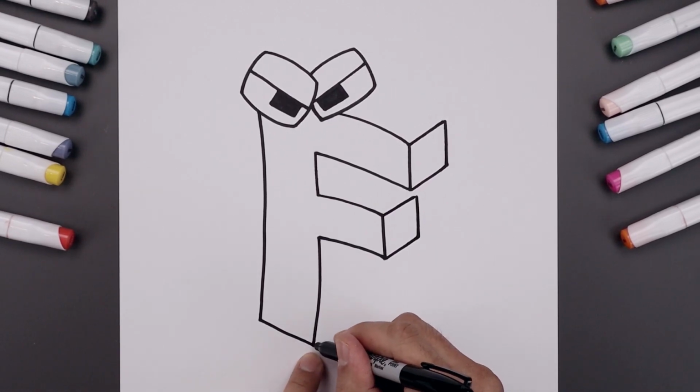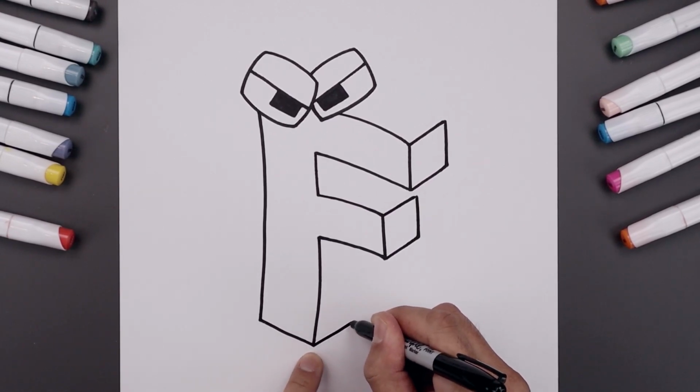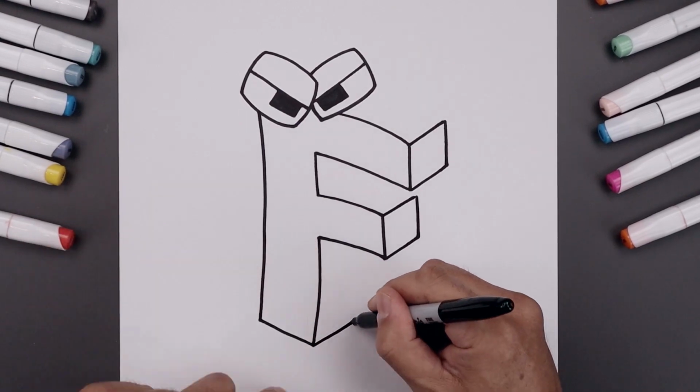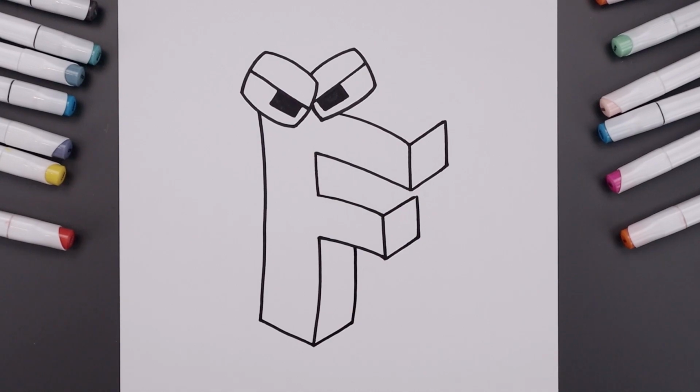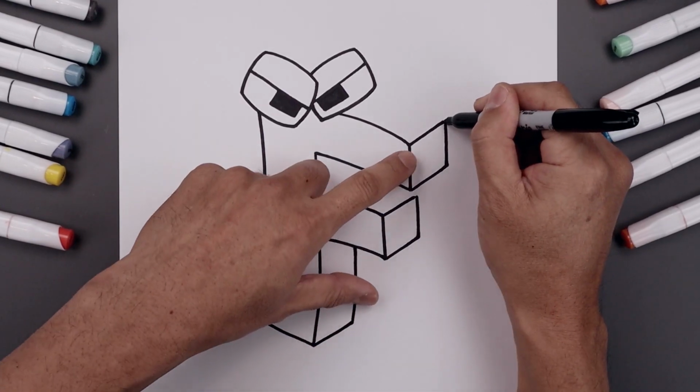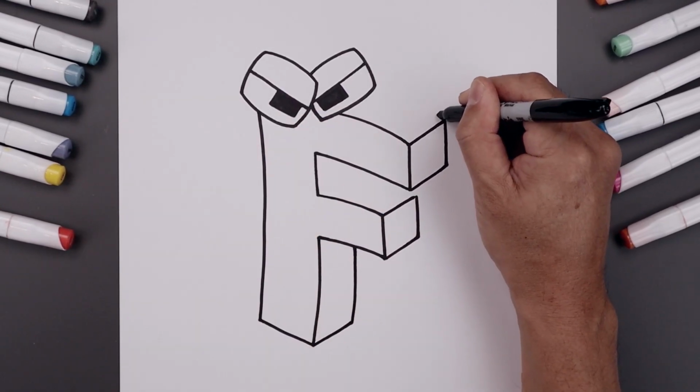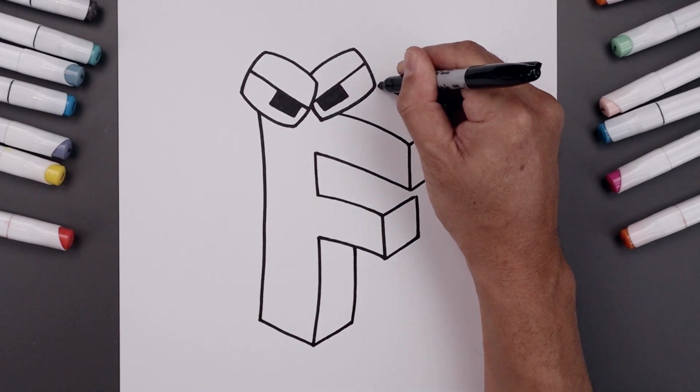Let's go down to this bottom point. Again, drawing that same angled line. I'm going to follow this curve going back up and in underneath. Now from this top point, we're going to follow that same curve going across, just pull that in behind the eye.